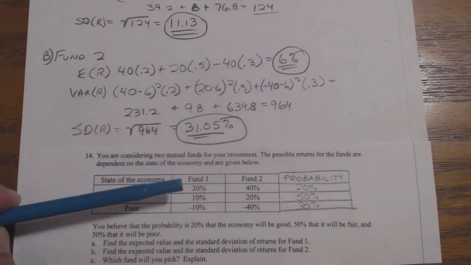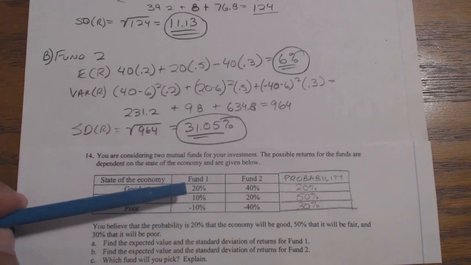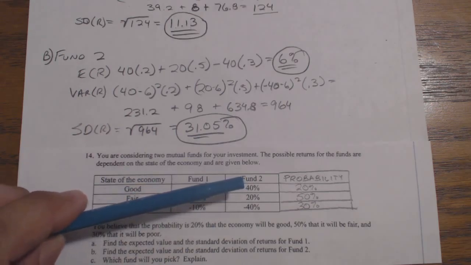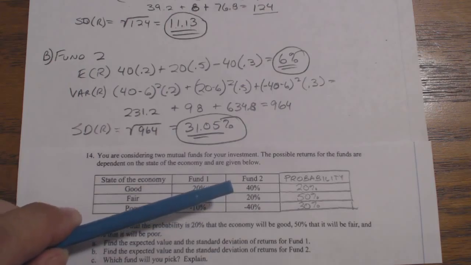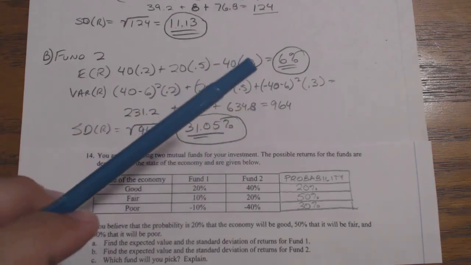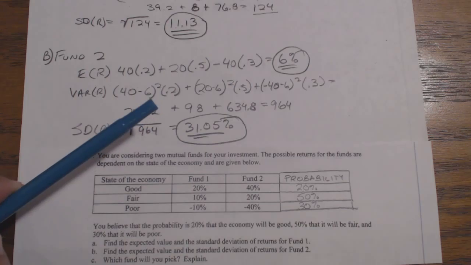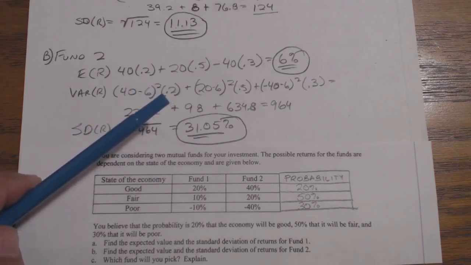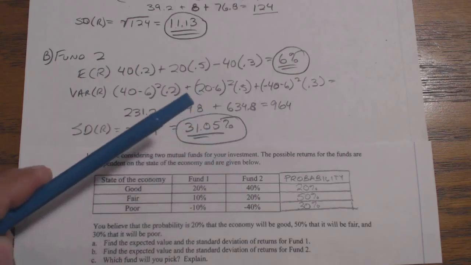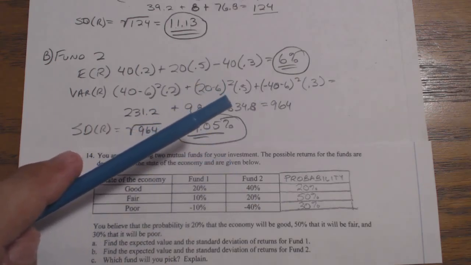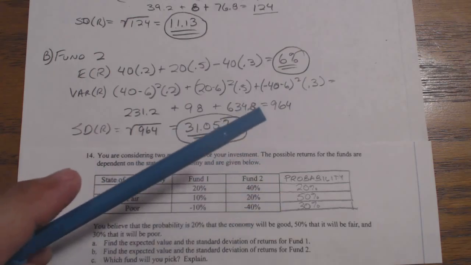But now you want to find out the variance. And just look at the variance here. From 20 to negative 10 is only 30 points. From 40 to negative 40 is 80 points, an 80% swing. So you can tell there's a bigger variance just by looking at it. So remember, the variance is what the possible return is, 40 minus the expected return, 6, square it just like you do a regular variance, but you multiply times the probability. And then it's 20% minus 6% squared times the probability of 50%.